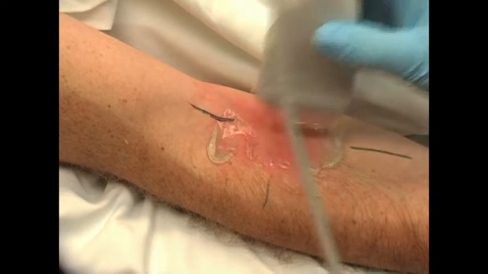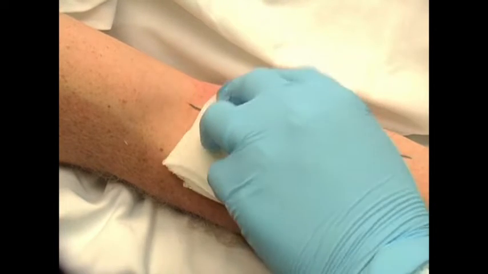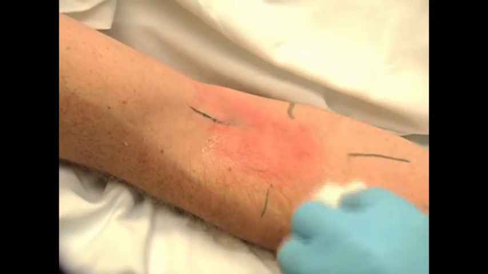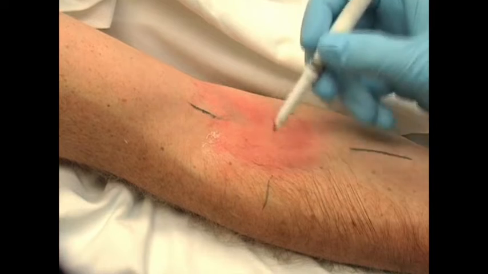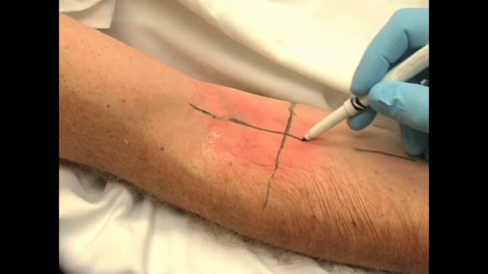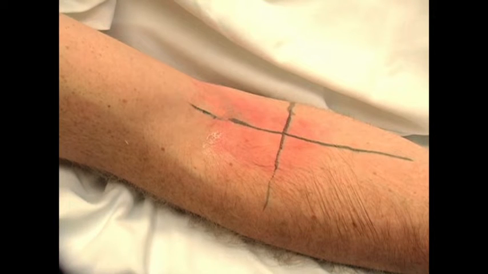Then he's going to wipe off the gel, connect the dots. Smears a little bit, but we can still see our lines. Connects the dots through, and X marks the spot for our incision and drainage.